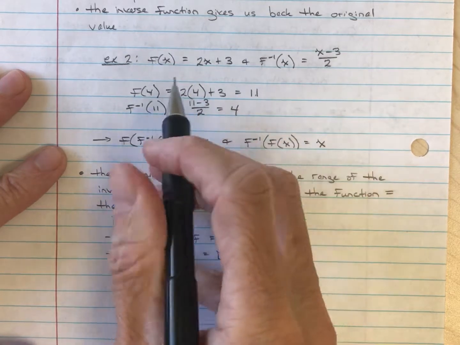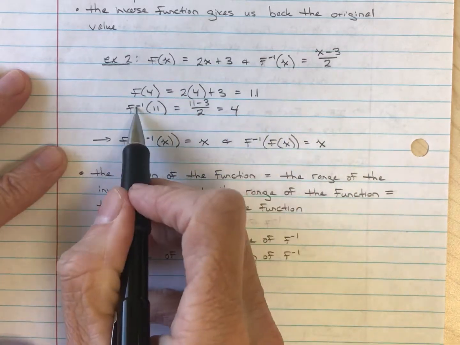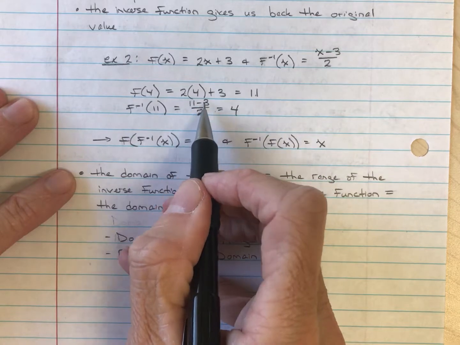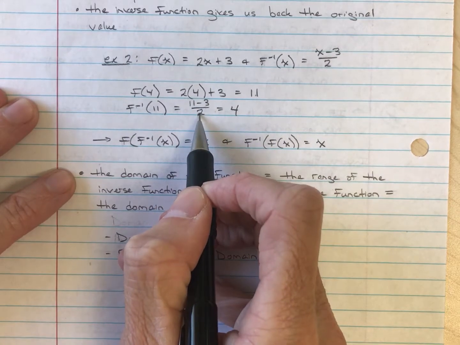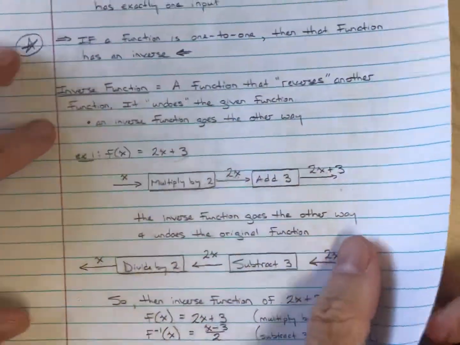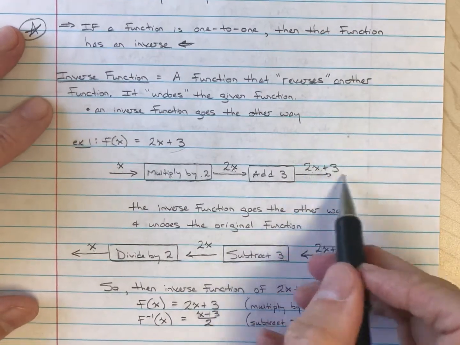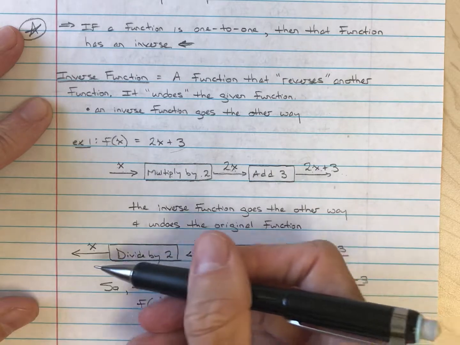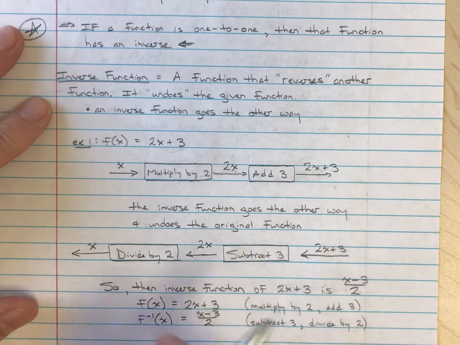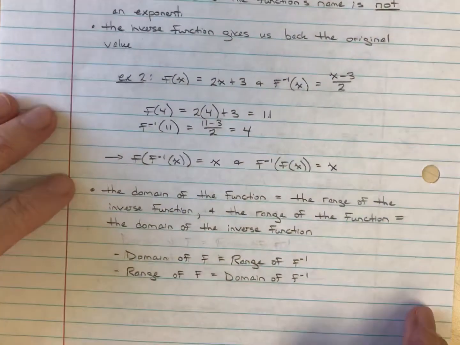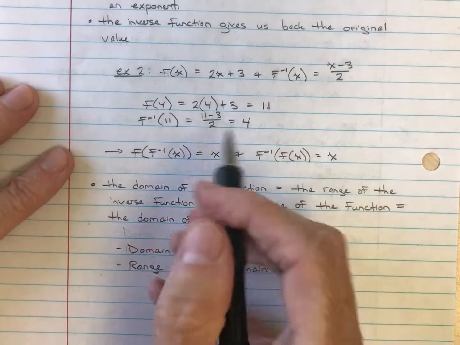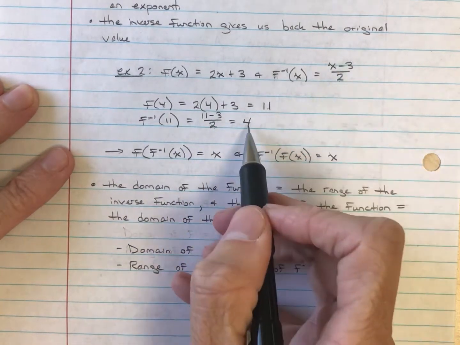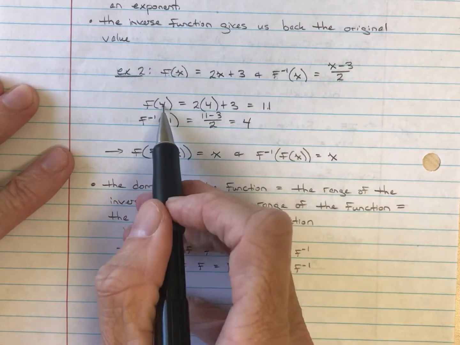Okay, now we're going to put 11 into the inverse, and we're going to do the opposite of those things. We're going to subtract 3 and divide by 2. So 11 goes in. This came out as 11. We're going to put 11 in this one and go backwards to undo it, to reverse. 11 minus 3 divided by 2, out comes 4. So we started with 4.